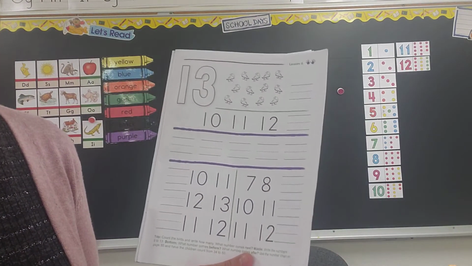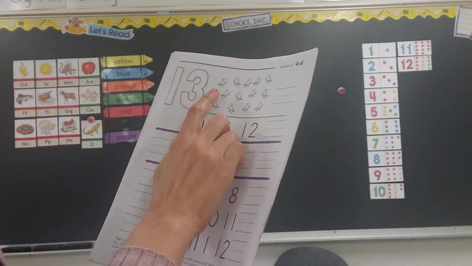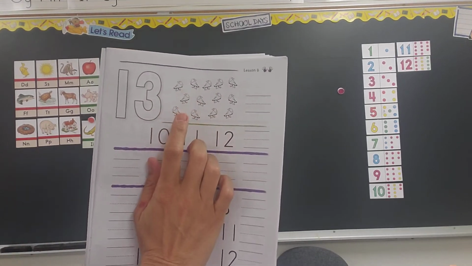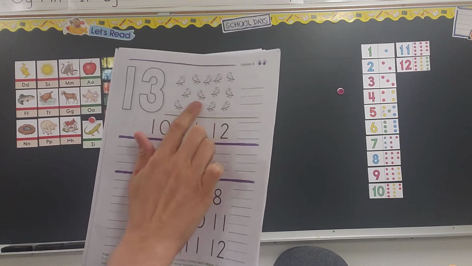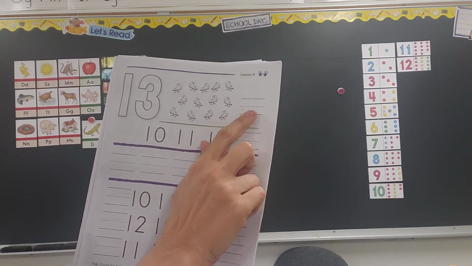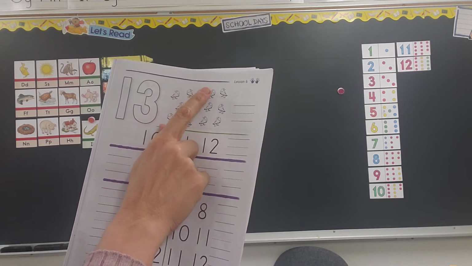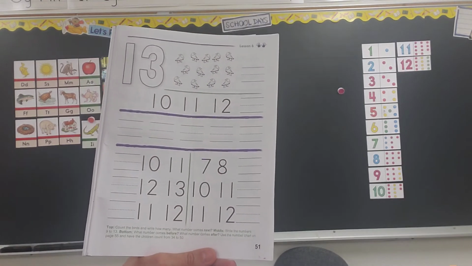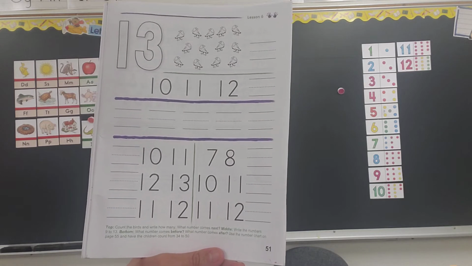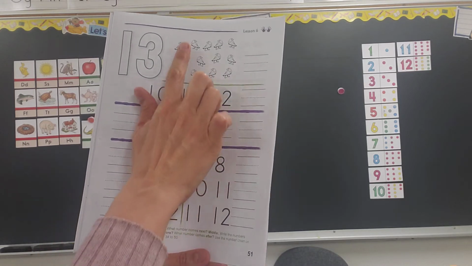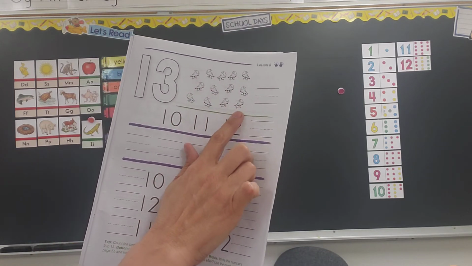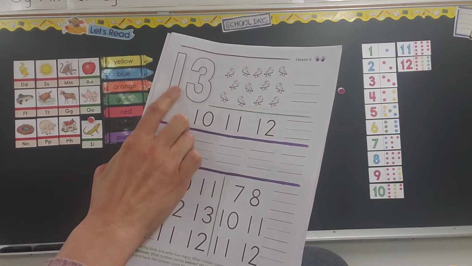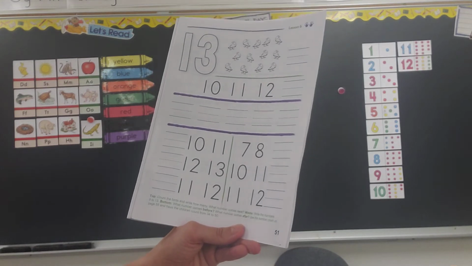Right here, the first part, they want you to count the birds. Everybody take a few minutes and count those birds, and whenever you count them, write the number on the line. 1, 2, 3. Everybody can guess what that number is going to be. It's the one we had today. See if you can count 13 birds there. Whenever you get them counted, you put a 13 on the line. A 1 and a 3, just like this.